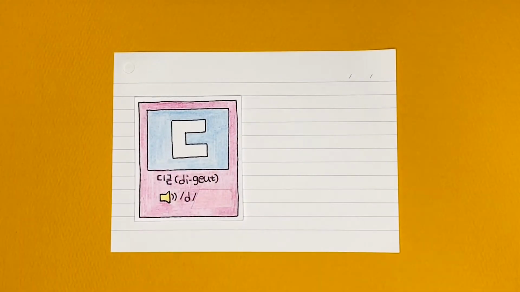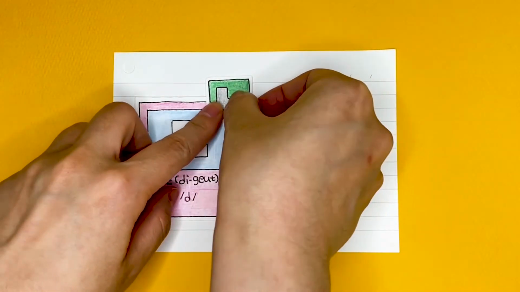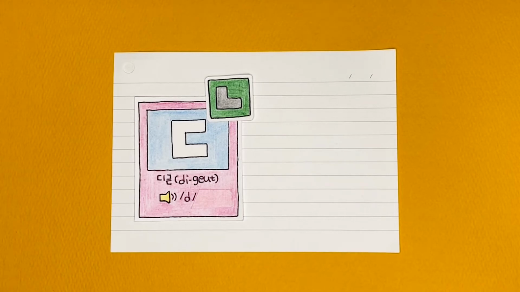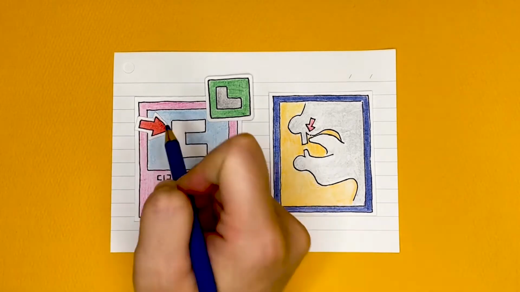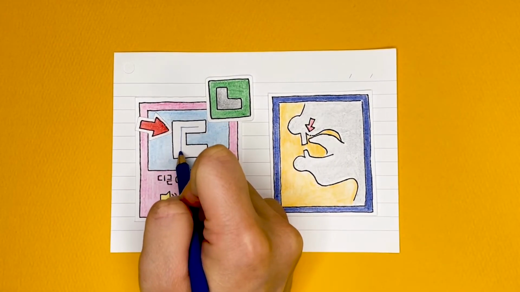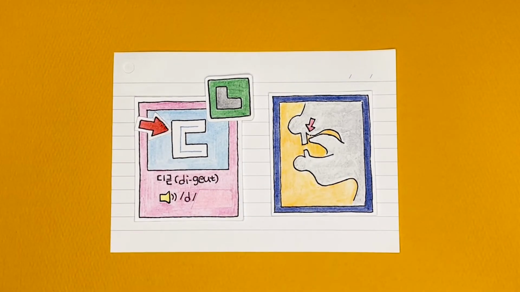Today's consonant Di-geut sounds similar to the English letter T. Interestingly, this letter is derived from another Korean consonant, Ni-eun. When saying these two consonants, your tongue stays in the same position. As you can see, the only difference between Di-geut and Ni-eun is one additional stroke in Di-geut. When writing it, draw a horizontal line first and then write Ni-eun like this.